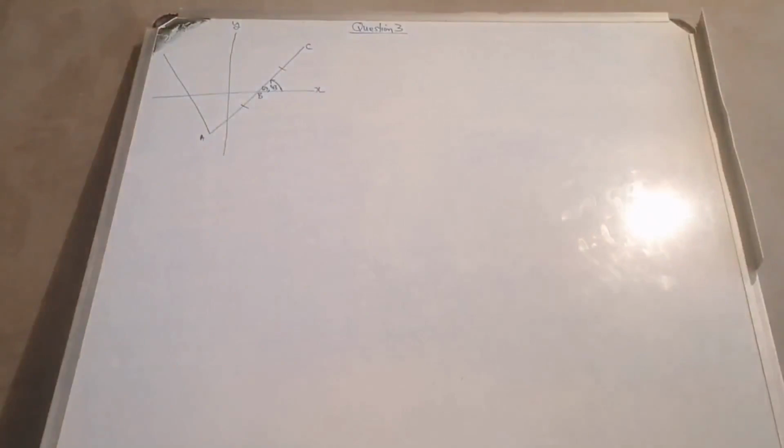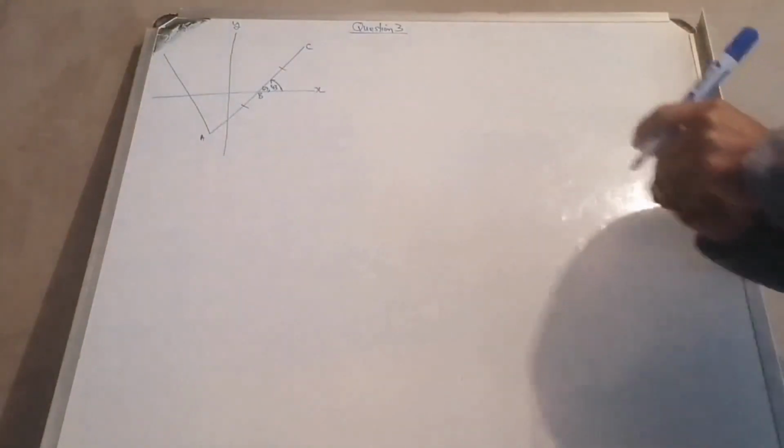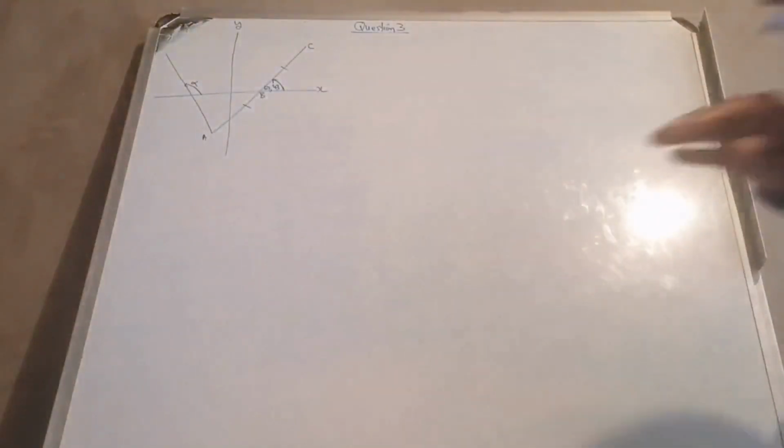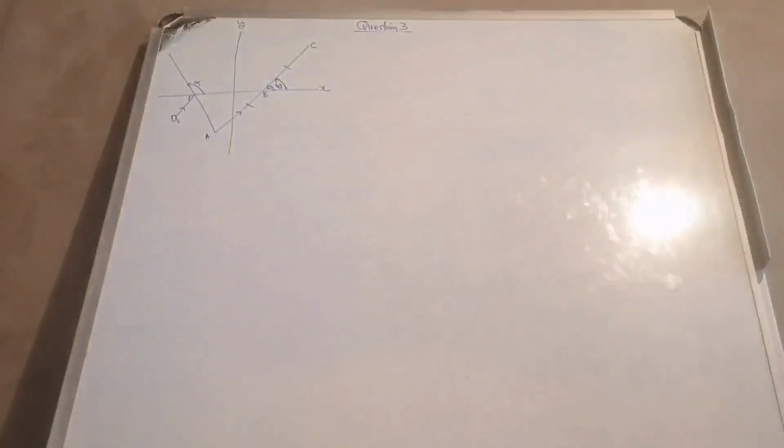Also we should note that we have an angle there, which we can say is alpha, and we have E, and we are told that this is D, and this is parallel to that.